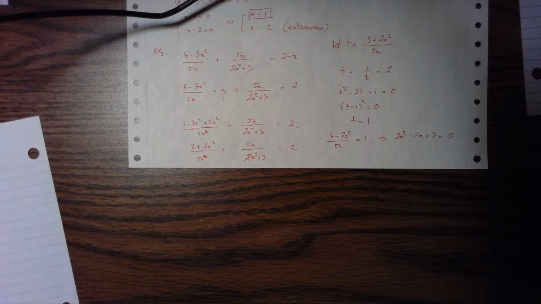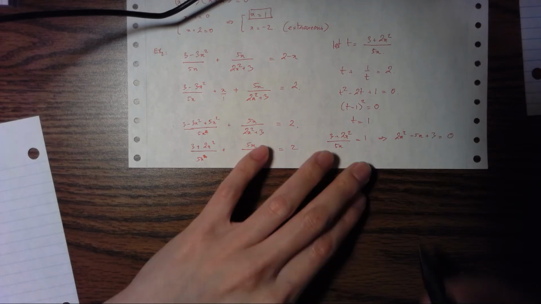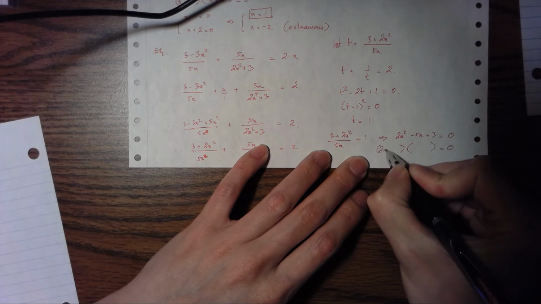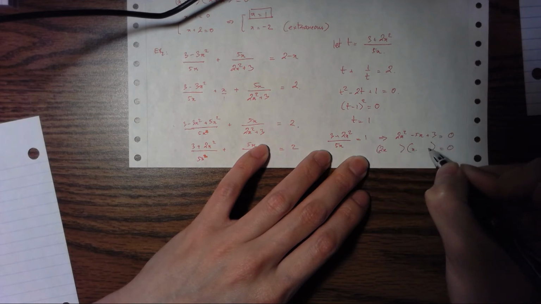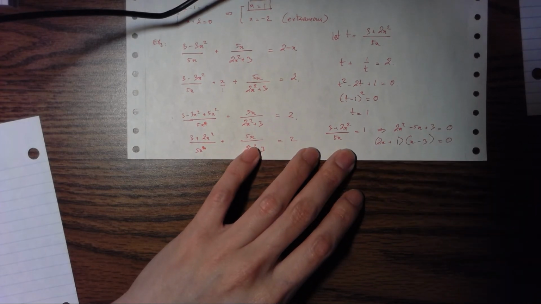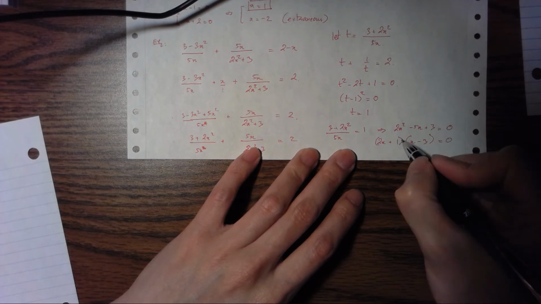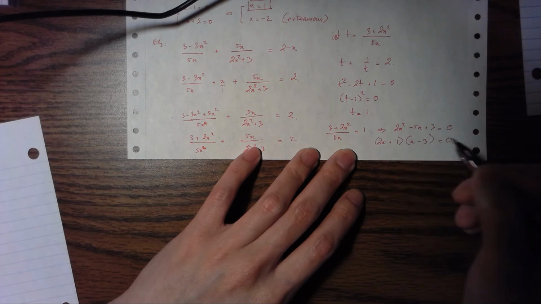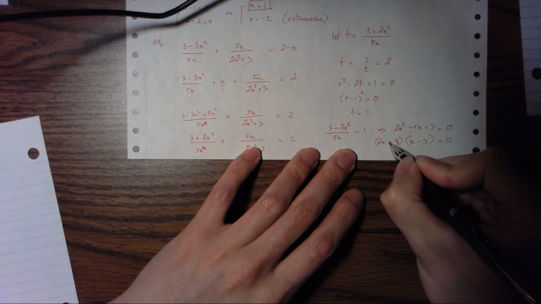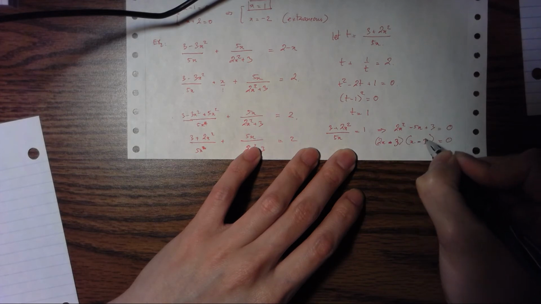Okay, and now what we have is a quadratic again, and we can solve it by factoring. So you're gonna have negative 3 over here plus 1 over here, right? Is that negative 3 plus 1 or 3 over here? I'm sorry, it should be 3 here, negative 3 and negative 1.